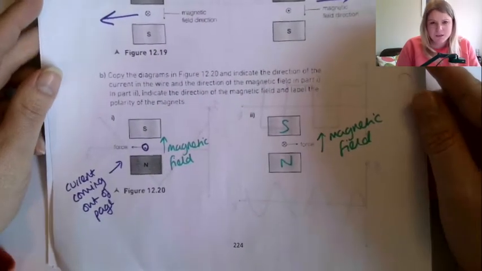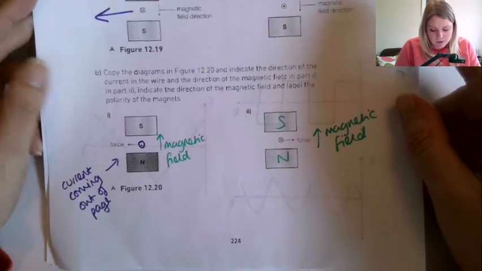Okay, part B. This one here was a wee bit awkward and people generally didn't ask me about it. I was quite surprised.